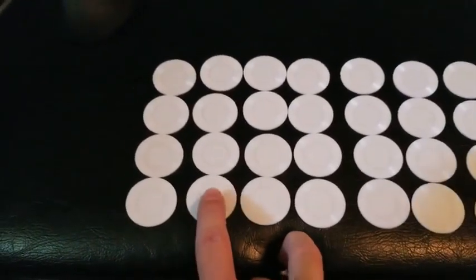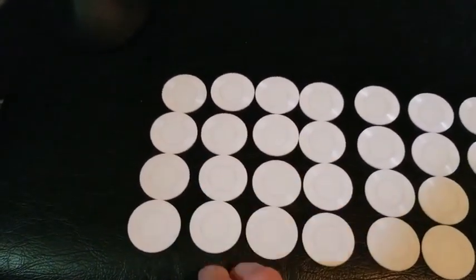Your D minor 7 is D, F, A, C. You move your D up.